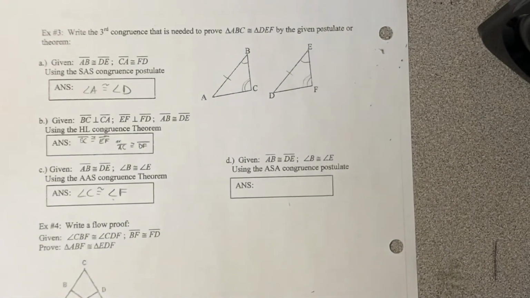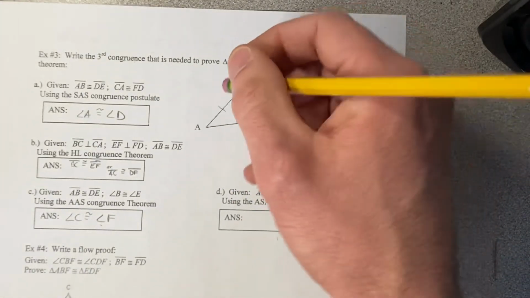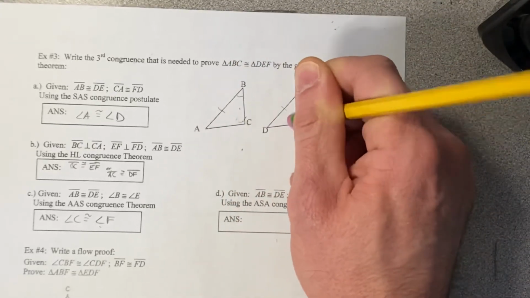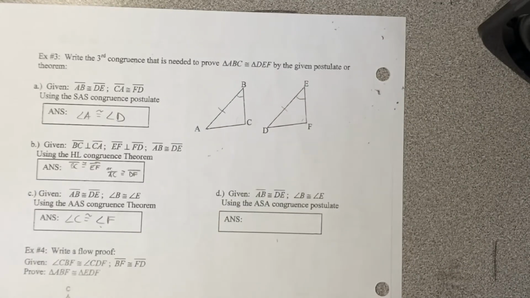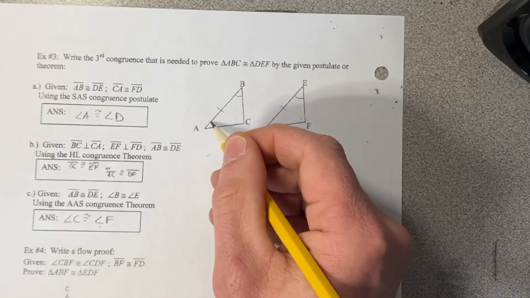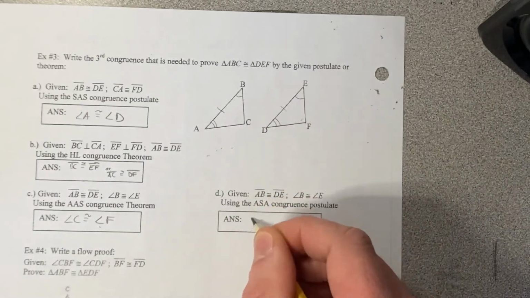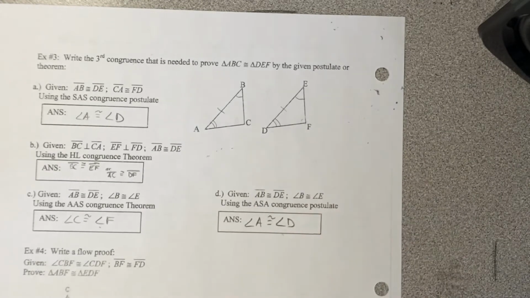And finally on D, hey, look, we got that again. And so we start out the same way. But this time they want us to do ASA. And for ASA, the sides need to be the included sides with the two angles. So we would need to know that angle A is congruent to angle D.